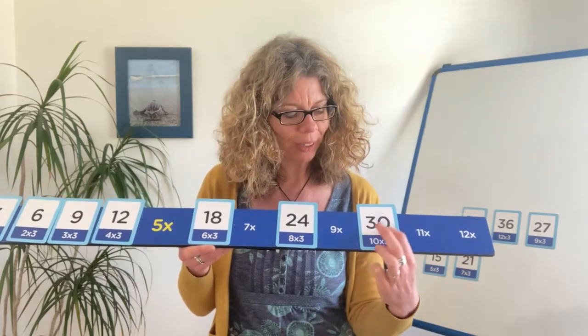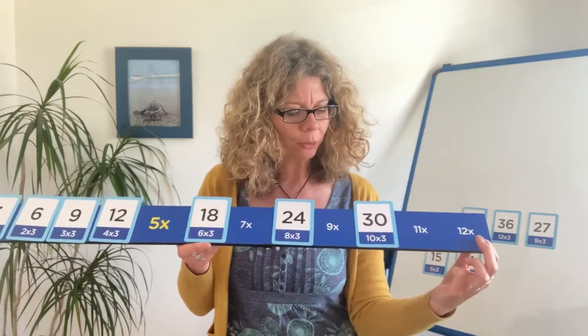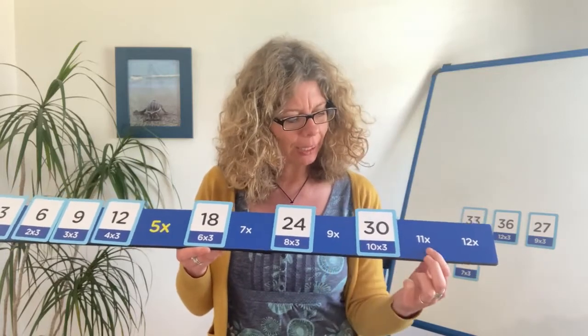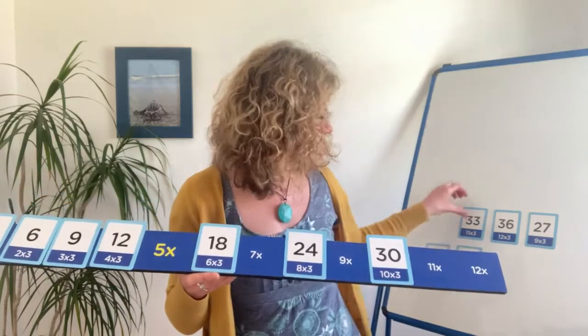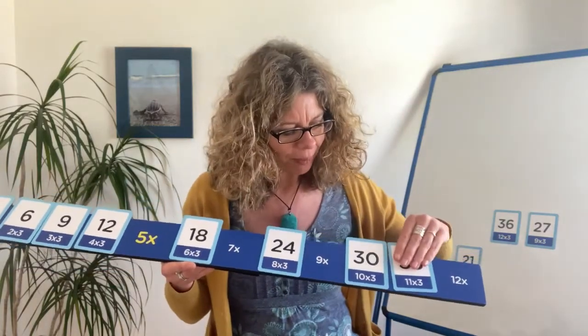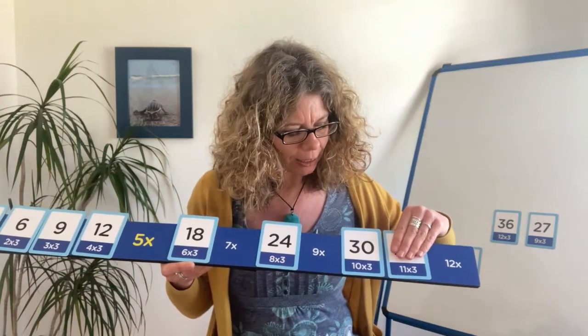Okay, so we're using this fact that we know really easily to help us find the facts near it. So 11 times 3 is just 3 more than 30, so we can do that one, easy peasy. 30 add 3 is 33, a nice easy addition there.